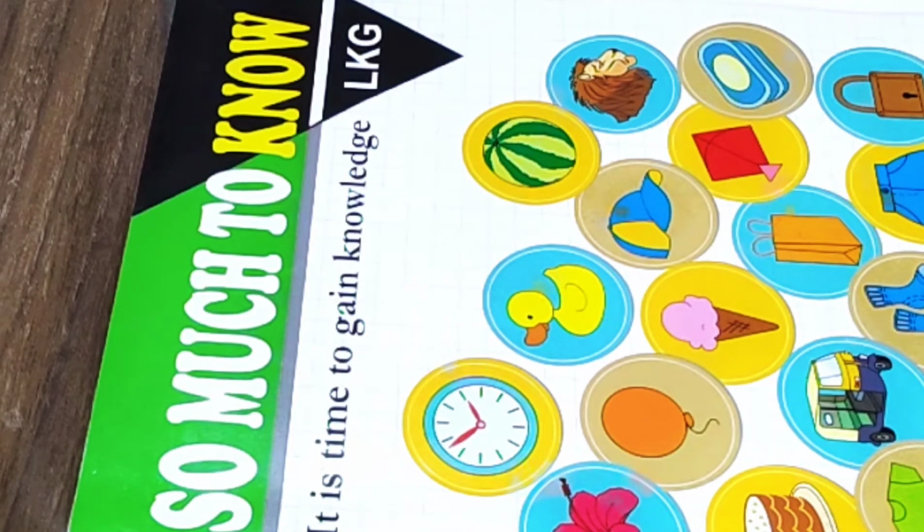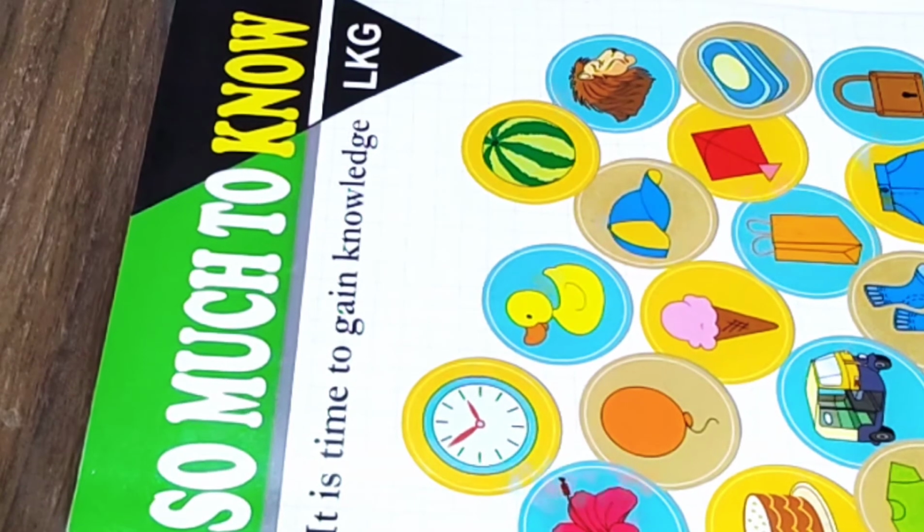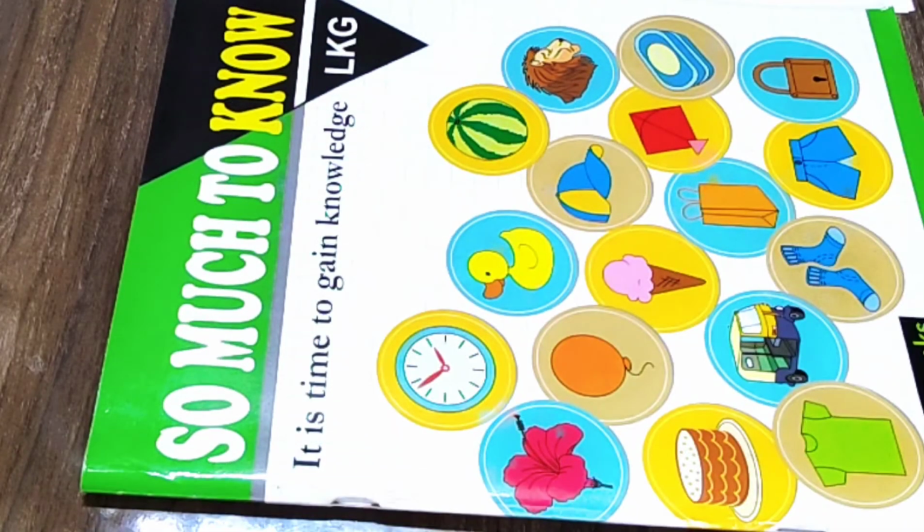I am Meeta. Today I am going to share the complete syllabus of EVS and GK for LKG class. Also I will share a few worksheets through which you can help your child.